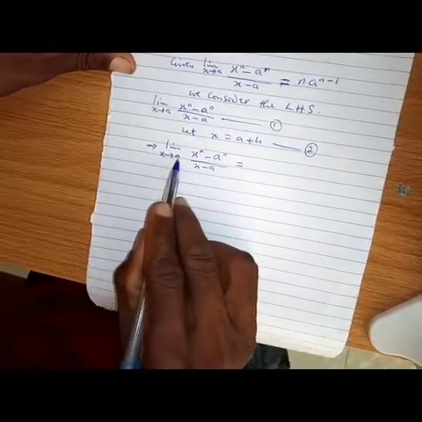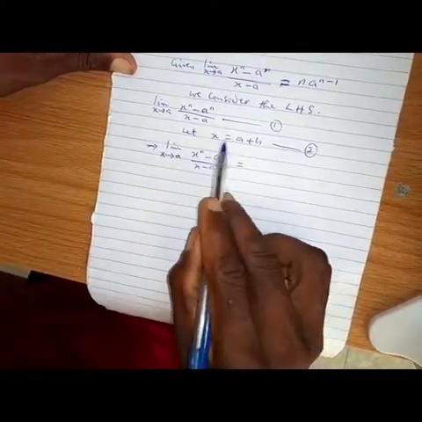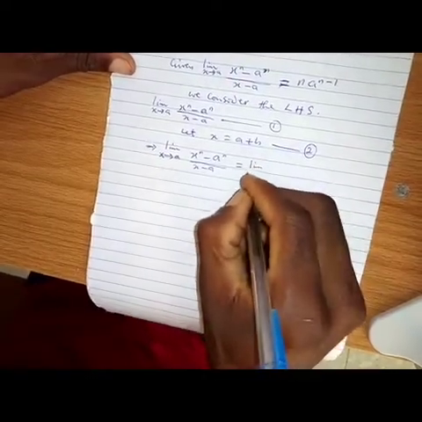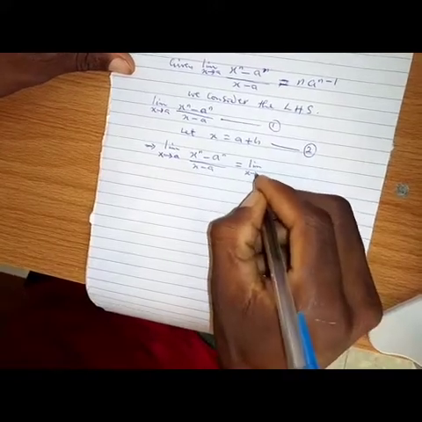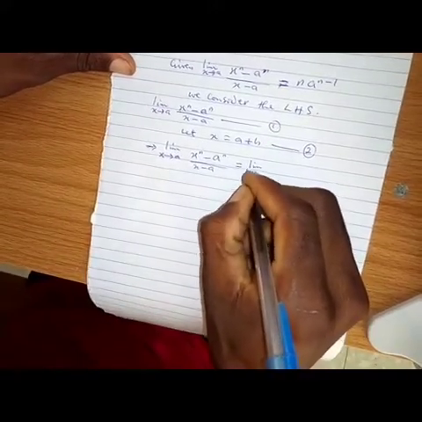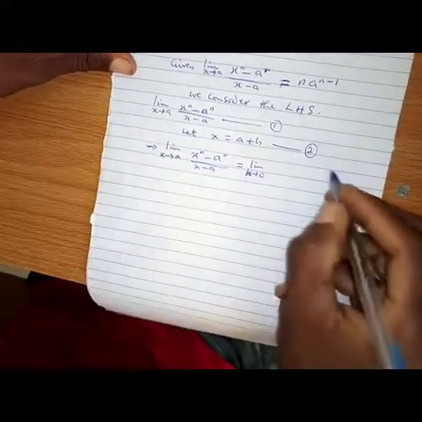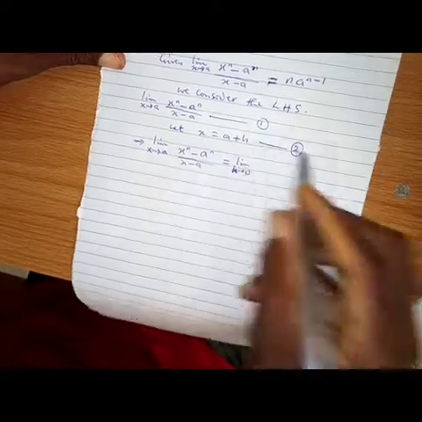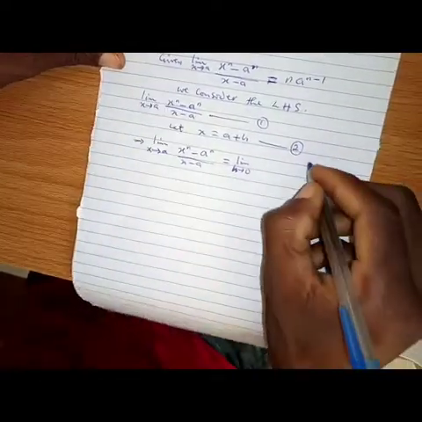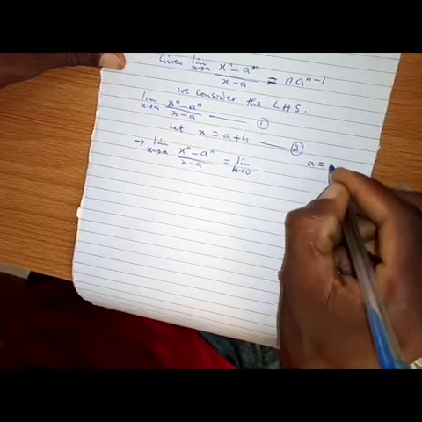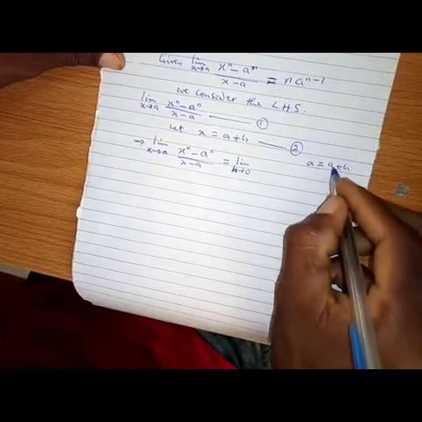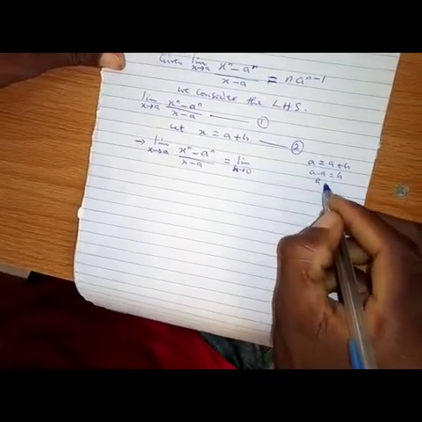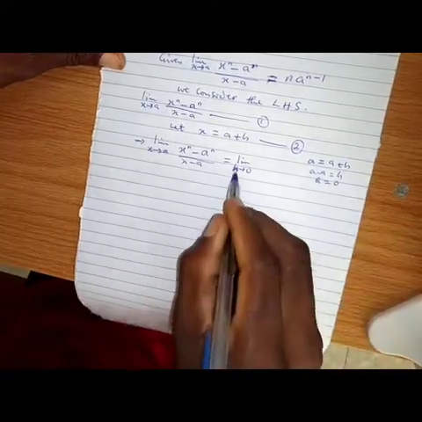now if you say x tends to a and we are saying x is equal to a plus h, the limit is now as h tends to 0, because from here you say x tends to a and x is equal to a plus h. So if x is a, you now have a equal to a plus h. So if you collect like terms, you have a minus a, which is h, and h is now equal to 0. So h tends to 0.